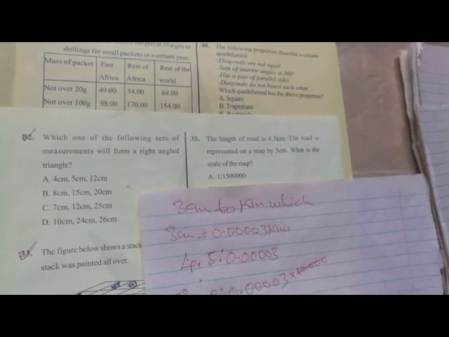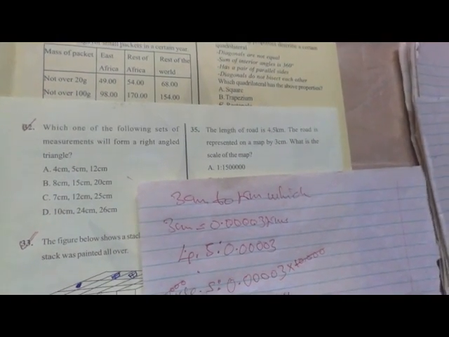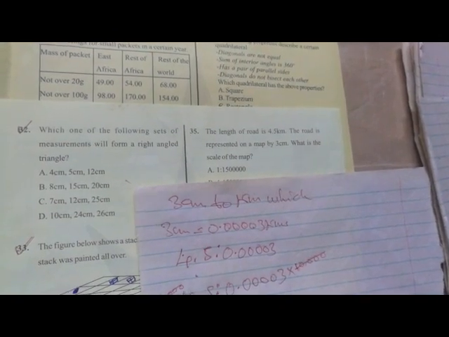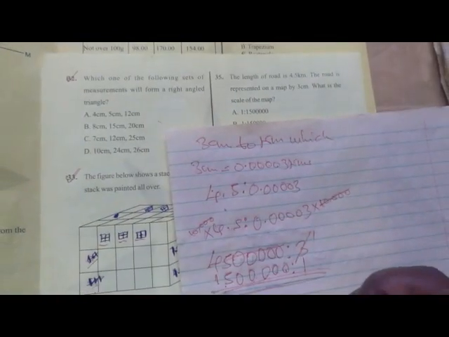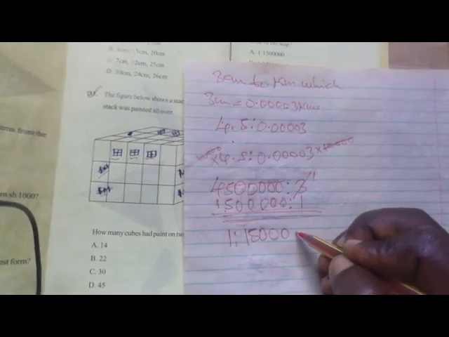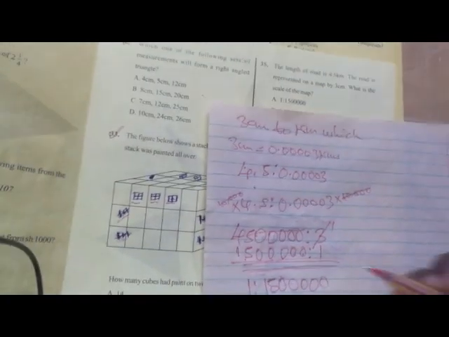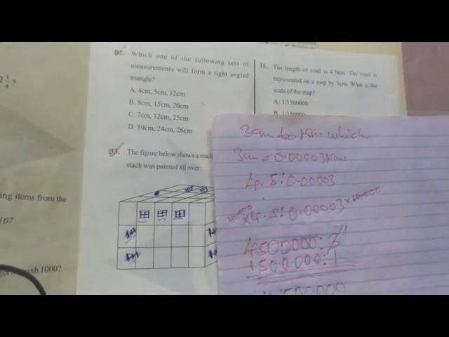How many zeros? 1, 2, 3, 4, 5. Yes, this is the required ratio.